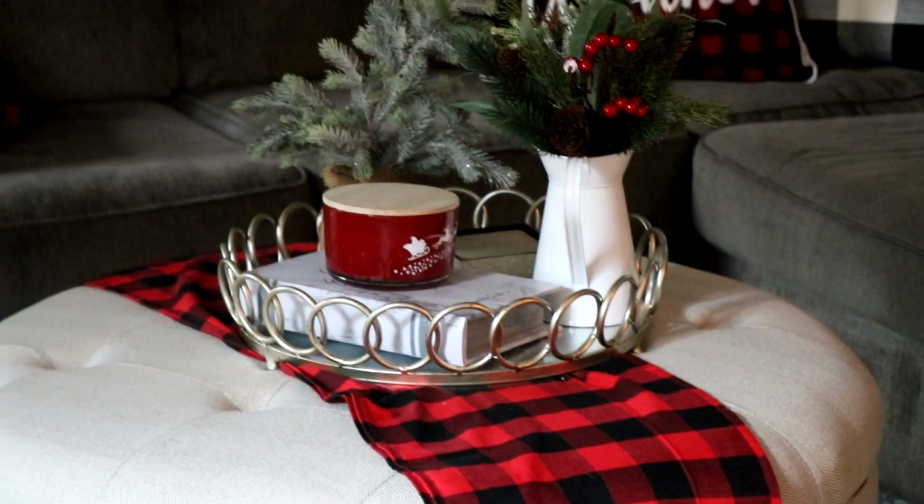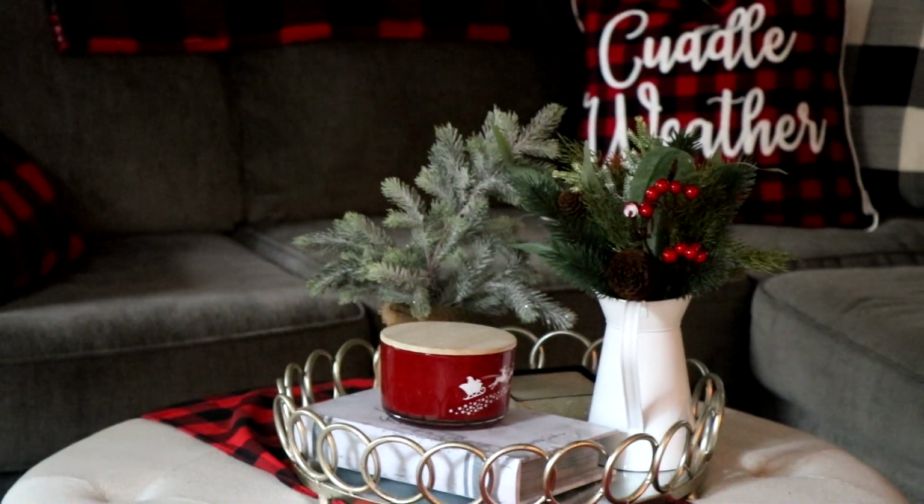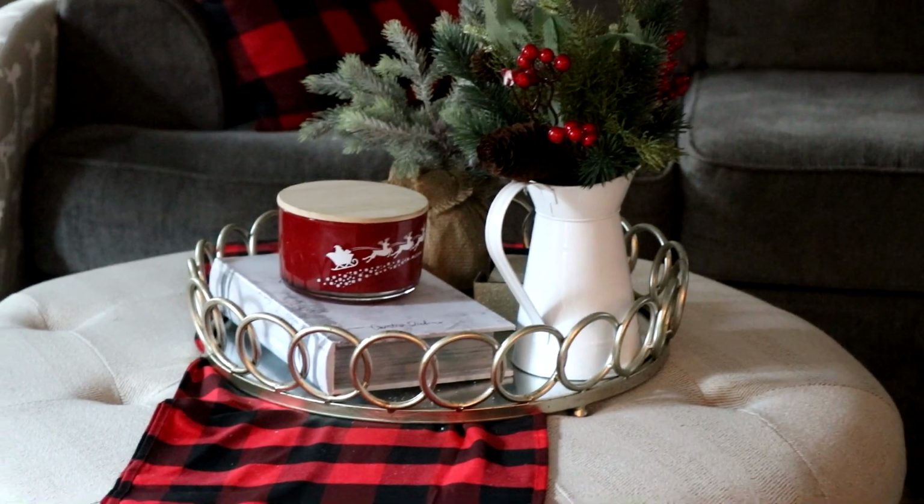Here on the ottoman, I incorporated a plaid table runner, plus candles and flowers and different things.